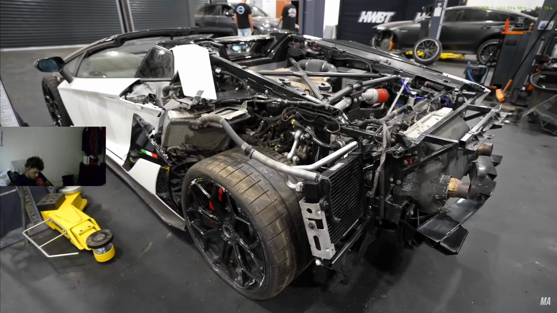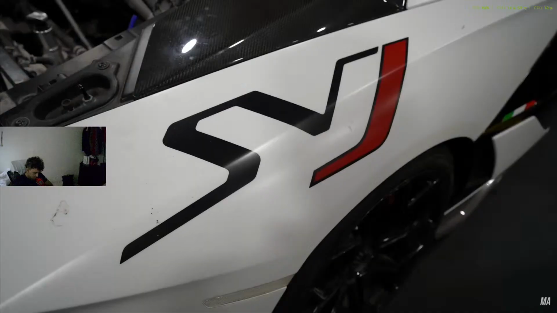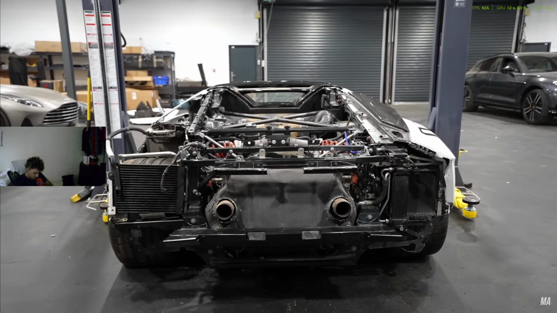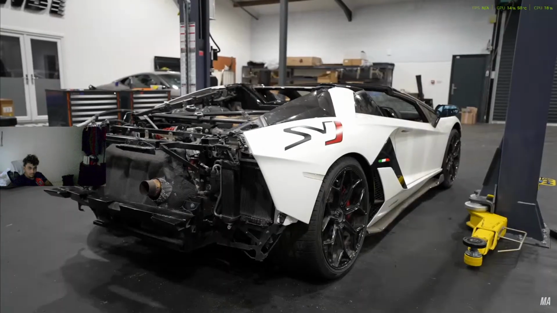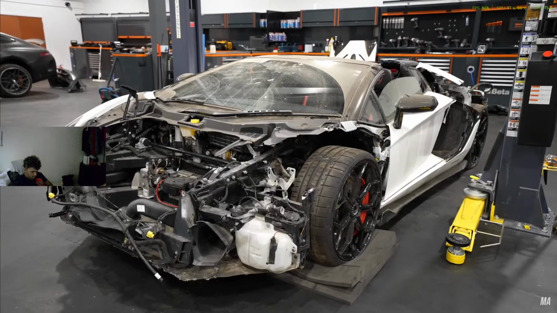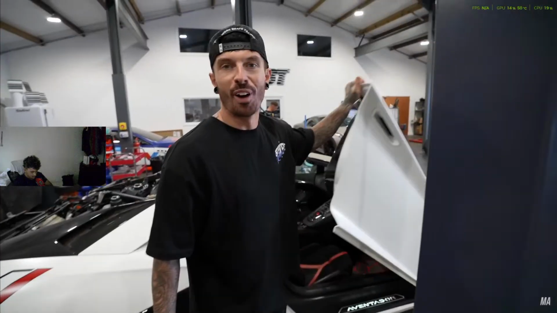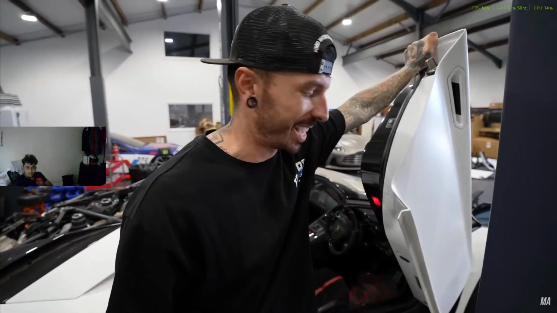Right, are we ready to drive this car out the window? I'm just waiting. Now, to see if the SVJ's gearbox actually works. I can't believe it, but already we're going for a first drive. First drive of the SVJ.